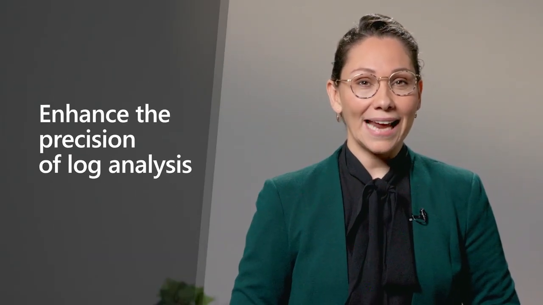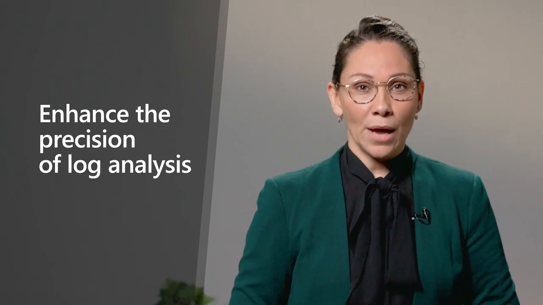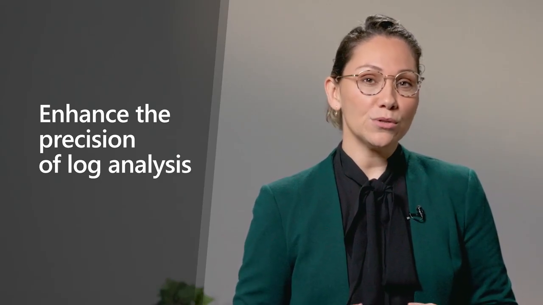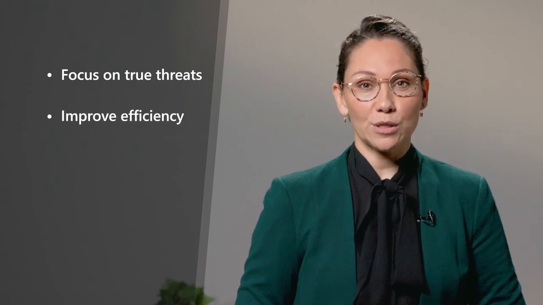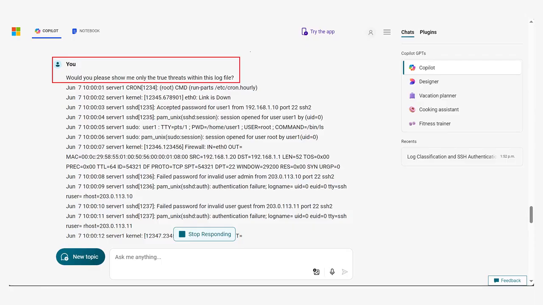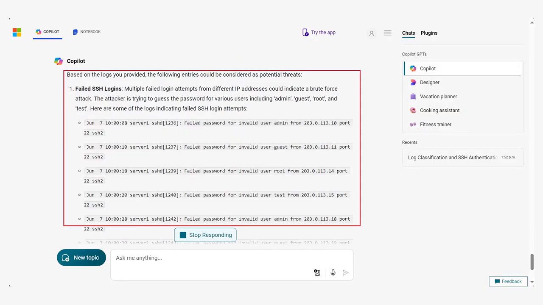Furthermore, generative AI can enhance the precision of log analysis. By learning from past incidents, it can reduce false positives and negatives, which are common in rule-based systems. This precision helps security systems focus on true threats, improving the efficiency of their response strategies. Now you can try to filter the logs and check only the true positives within the log file by asking Copilot to show us the true threats only. Based on the logs you provided, you should receive a response showing you the entries that could be considered as potential threats. Let's examine how generative AI can enhance predictive capabilities.